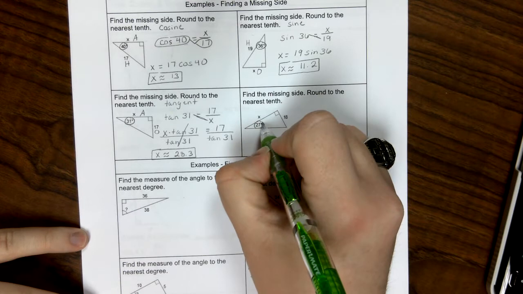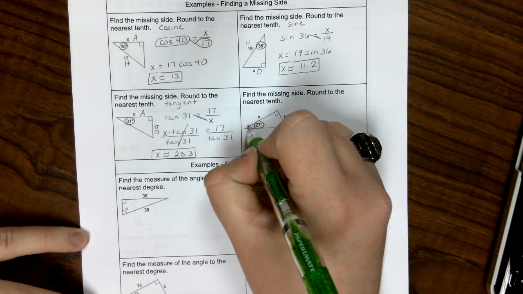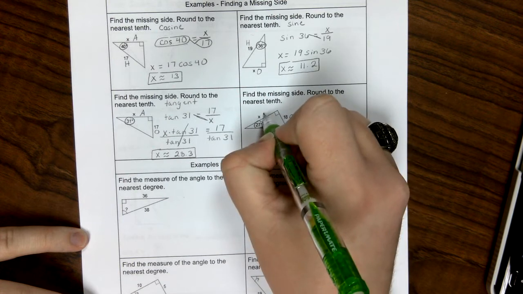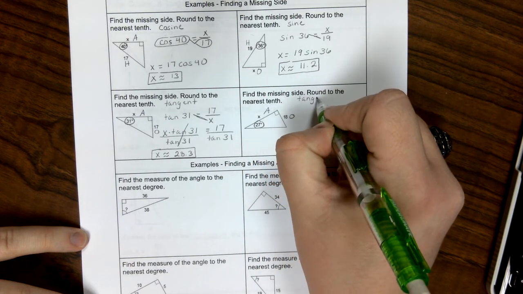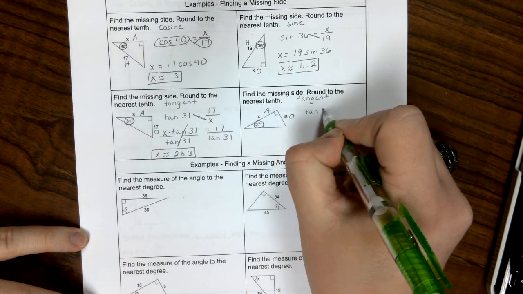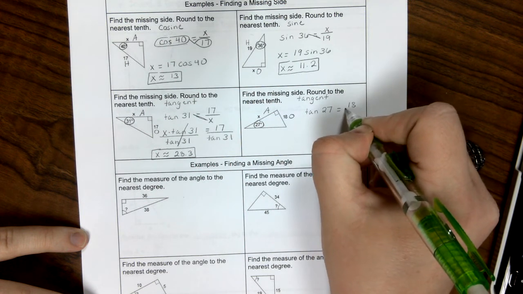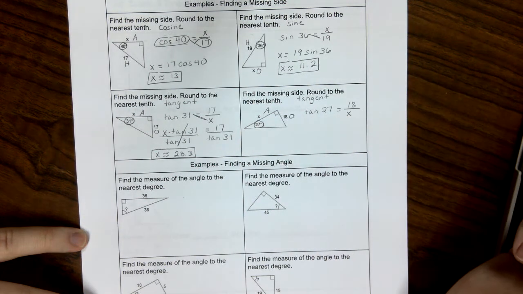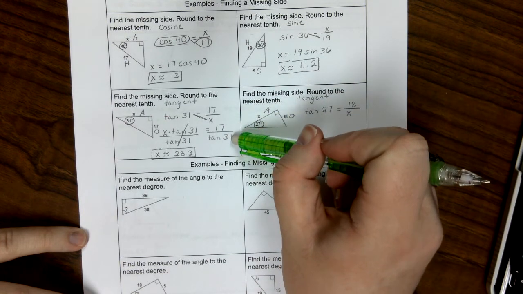So 27, I have to go across to get to him, so that's opposite. This is next to, and it's a leg, so it's adjacent. So this is another tangent problem. So tangent 27 equals 18 over the unknown. This setup is similar to this one.